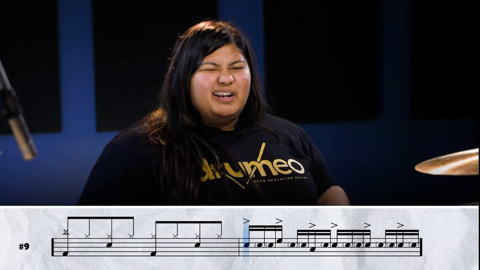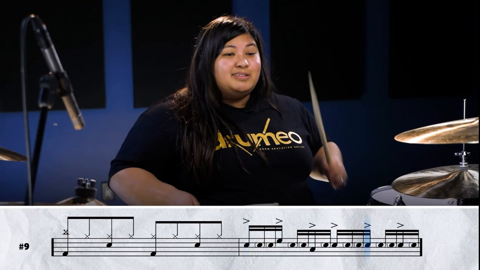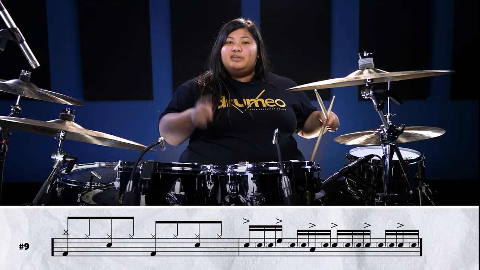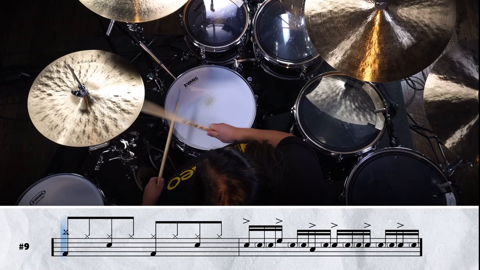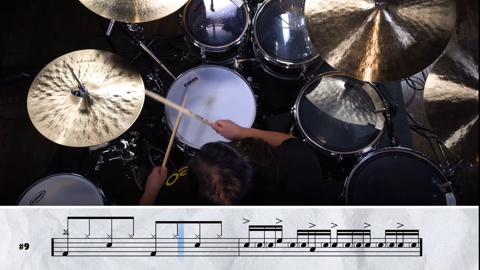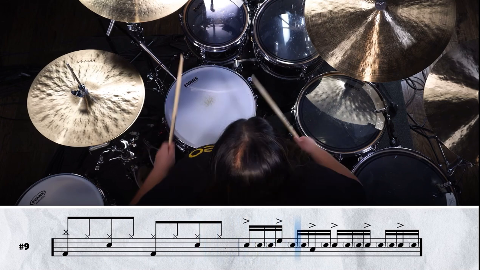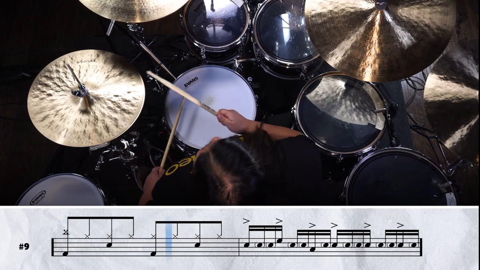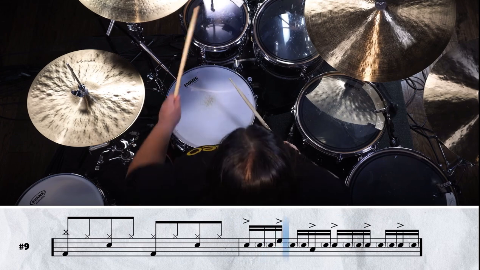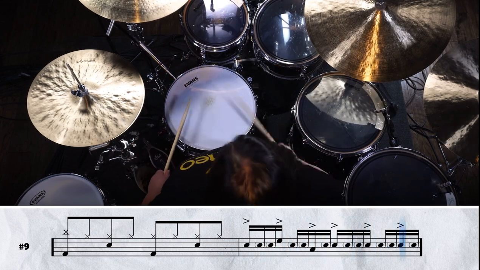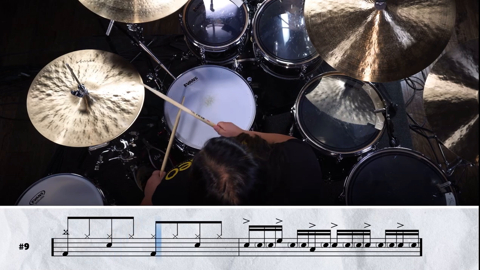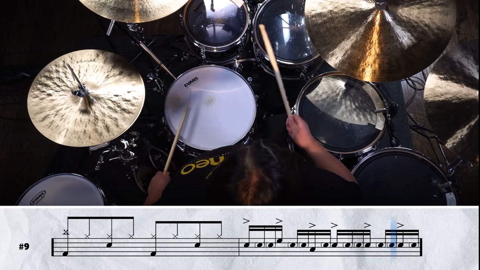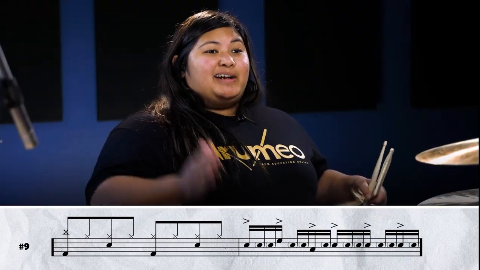We're going to be going snare, tom, floor, snare, snare, snare. That's where the accents are going to land, and we're going to have those ghost notes in between. So this is what it's going to sound like at a slow tempo. Now let's do it at a faster tempo.